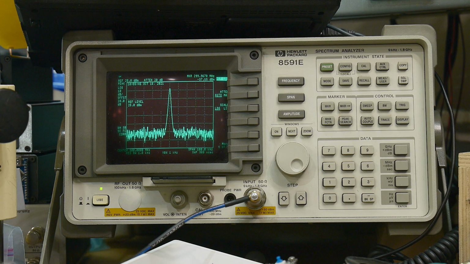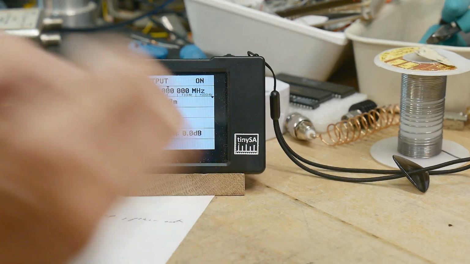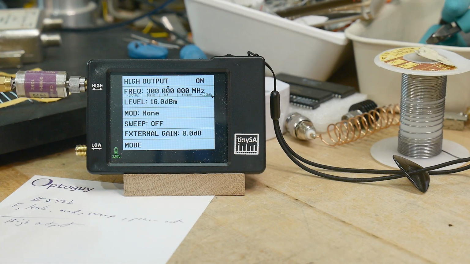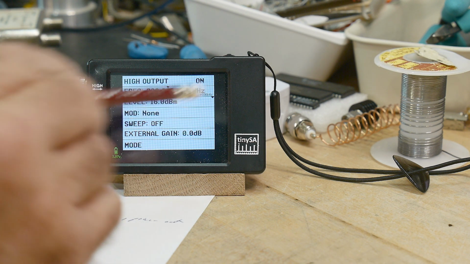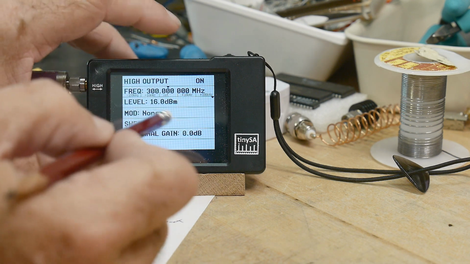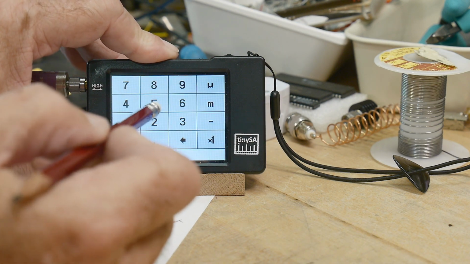Oh, we haven't done the levels here. So the level says it's 16 dBm. Should have a plus sign in front of it. That's kind of an error. They really should have a plus sign in front of it. Yeah, let me show you that. It says 16 dBm. It's plus 16. It's important to put that plus in there so you know that this is plus 16. This is dangerous territory.